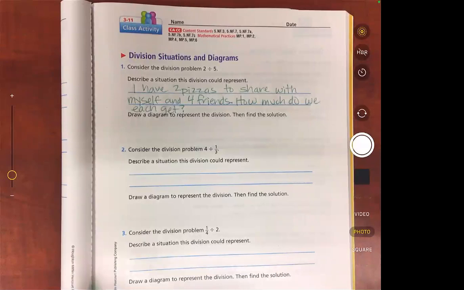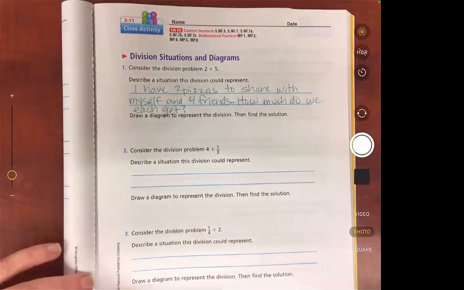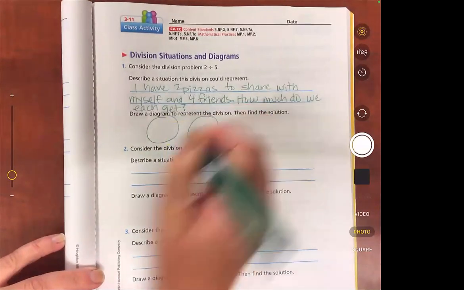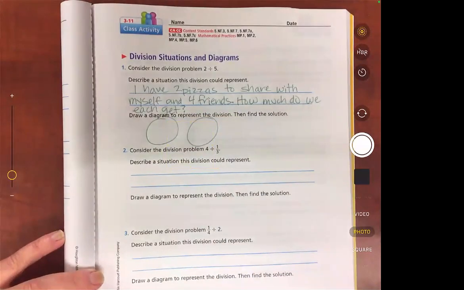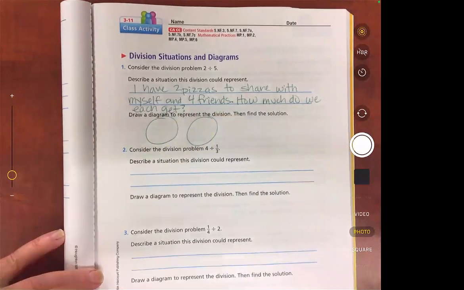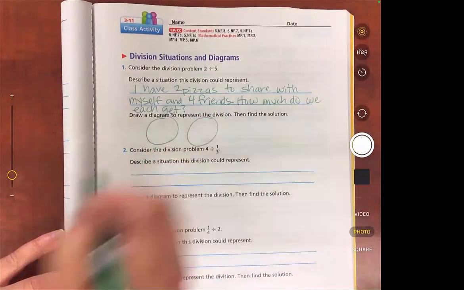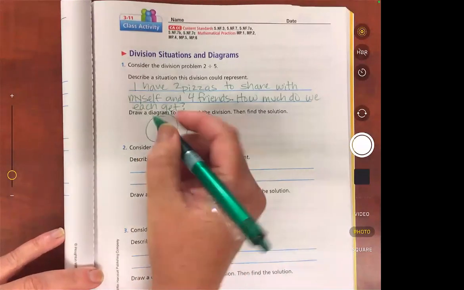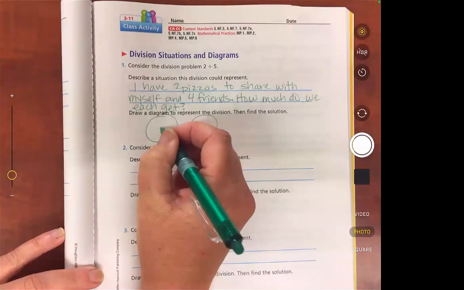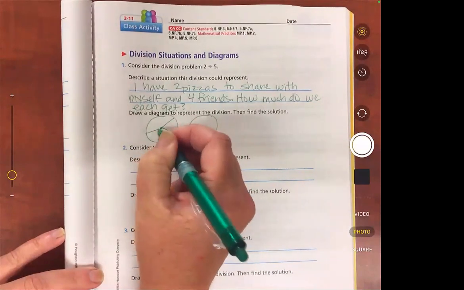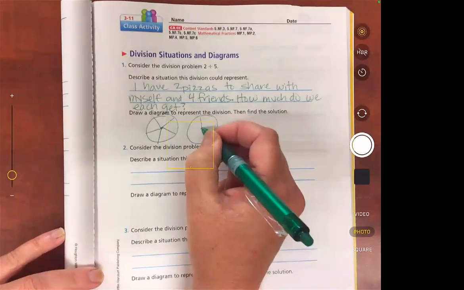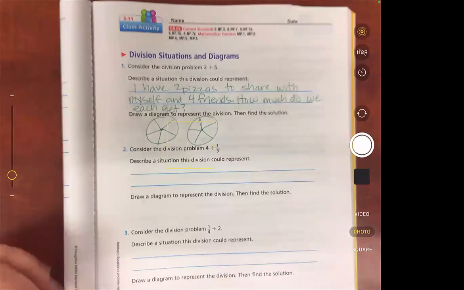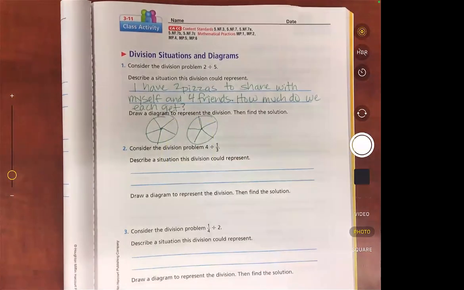All right, so then I need to draw a diagram to represent the division. So I'm going to draw my 2 pizzas. And how many pieces am I going to divide each one of these pizzas into? 5, right? Because I'm dividing 2 pizzas between myself and 4 friends. That's 5. Let's see, 1, 2, 3, 4, 5. I was accidentally looking at number 2. Okay.